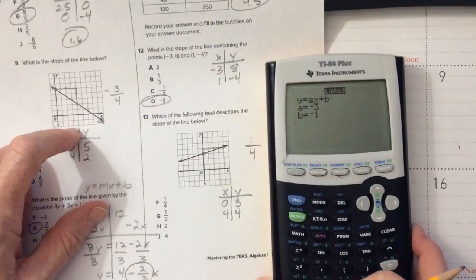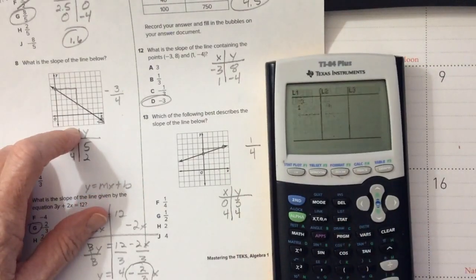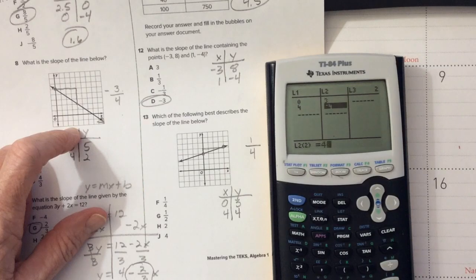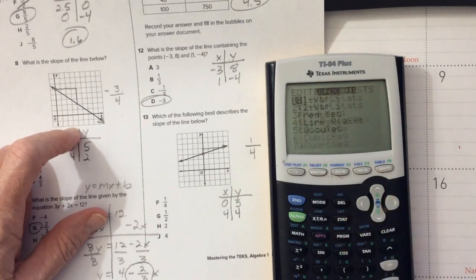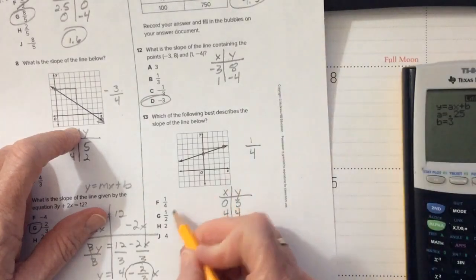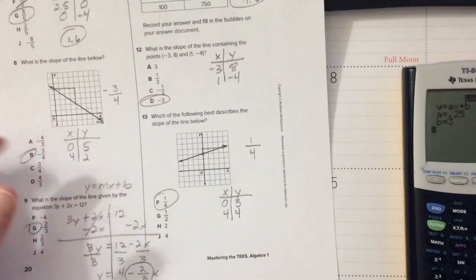Let's put that in stat edit. Stat, enter. We have 0, 4. And then we have 3 and 4. Stat, tab, 4. And our slope is 0.25, which is 1/4. That is F.